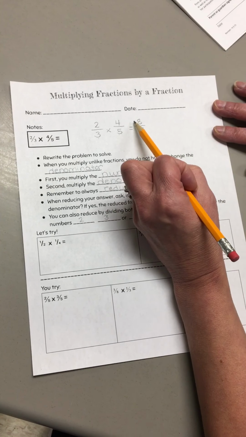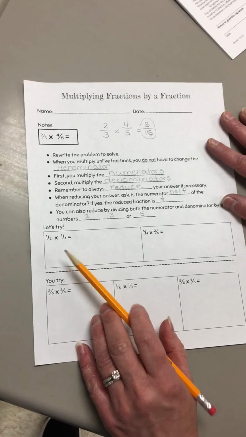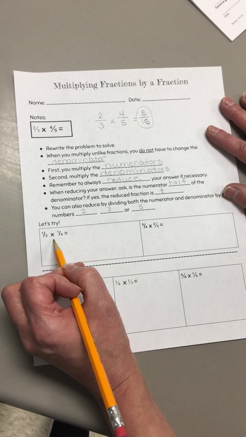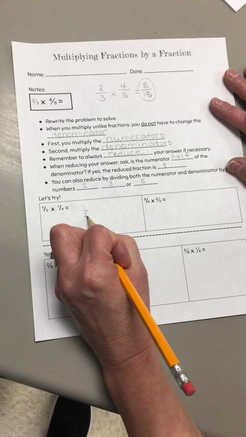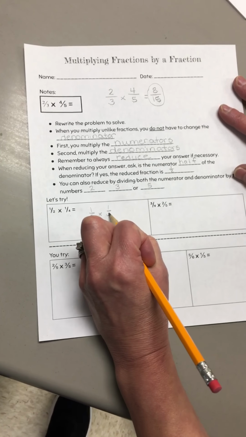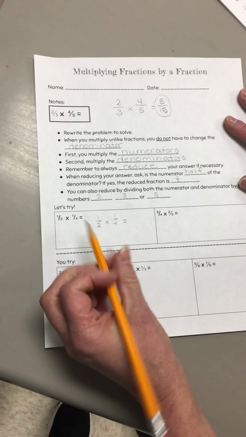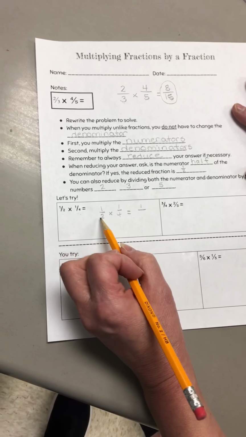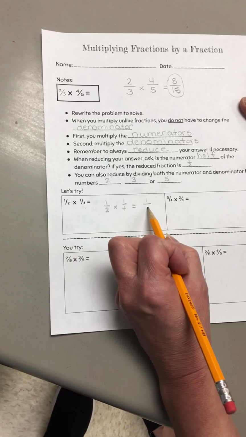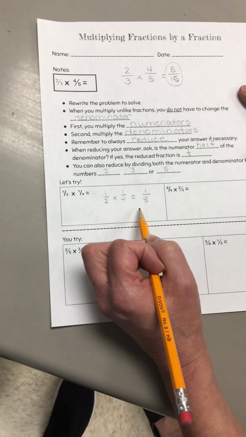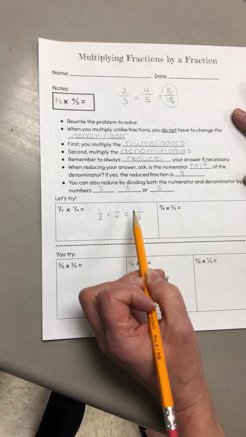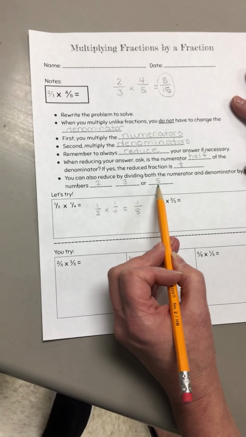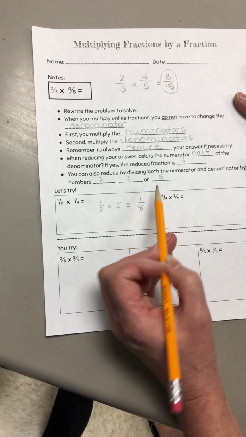Okay? Let's go ahead and try two problems together. So the first thing I'm going to do with 1/2 times 1/4 is I'm going to rewrite them. And I'm going to first multiply the two numerators, 1 times 1, and then the denominator, 2 times 4. And then I'm going to look and see if I can reduce. 1 is not half of 8, and I cannot divide 1 or 8 by 2, 3, or 5, so I'm going to circle it as my final answer.